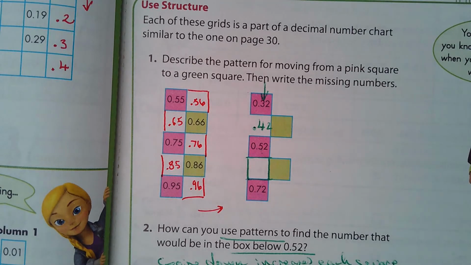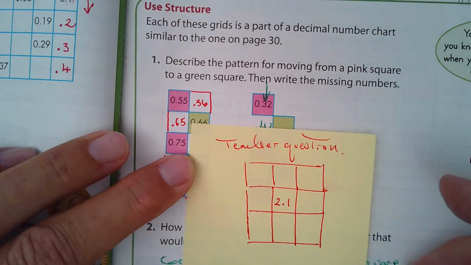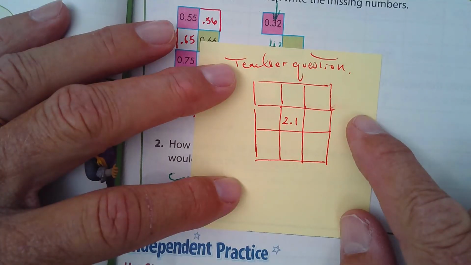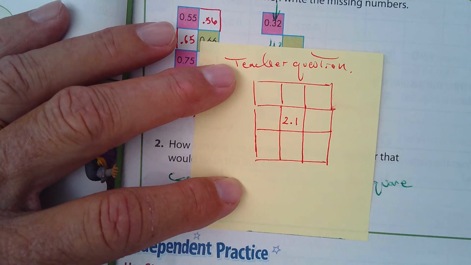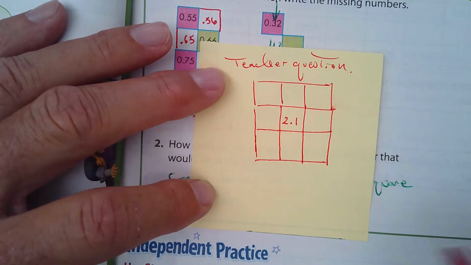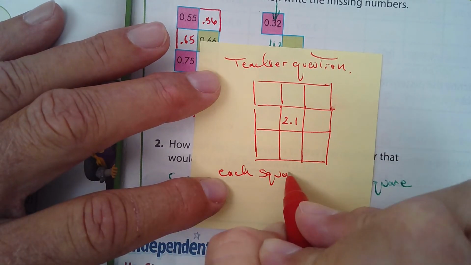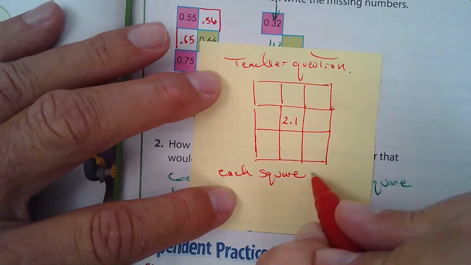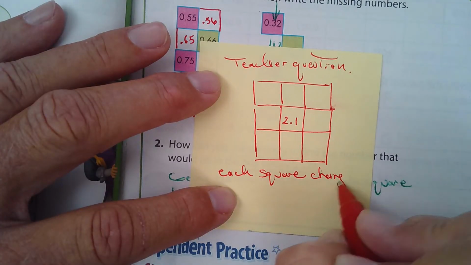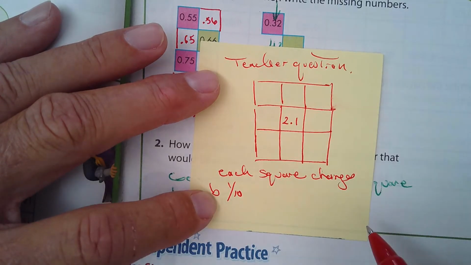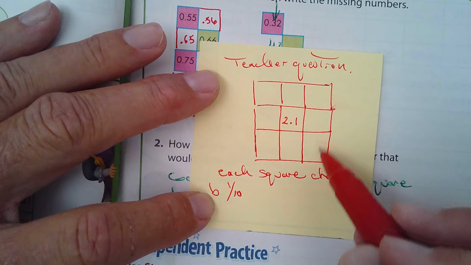And here's the teacher question. I'm just going to throw this in the middle of the lesson here. So if I showed you guys this grid, and knowing what you know, assuming each square changes by 1/10, what would be the rest of these?